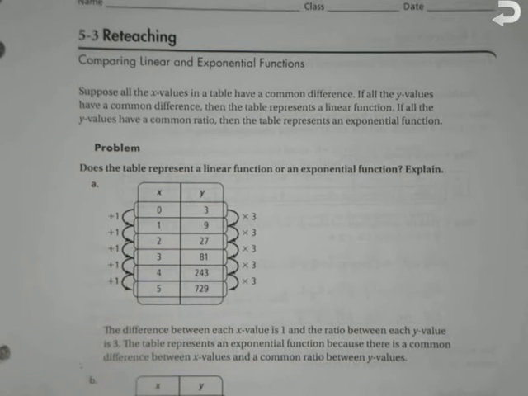Okay, 5.3. Basically I'm going to be giving you different functions and you need to tell me if they're linear or exponential. From the equation, that should be easy, okay? Linear has an x, exponential has a power or a number to the power of x or an exponent in it.